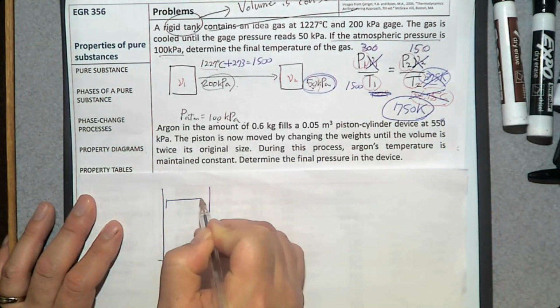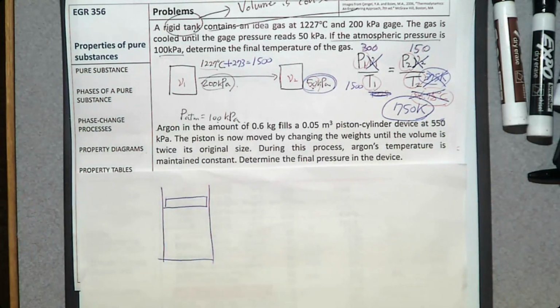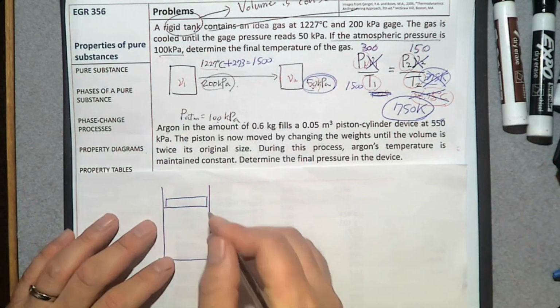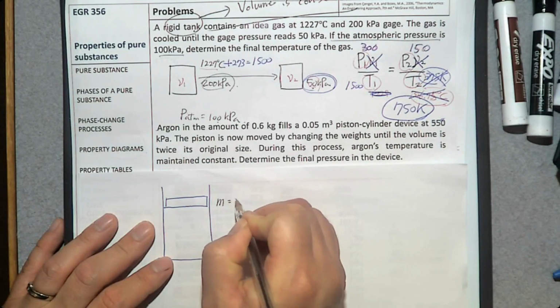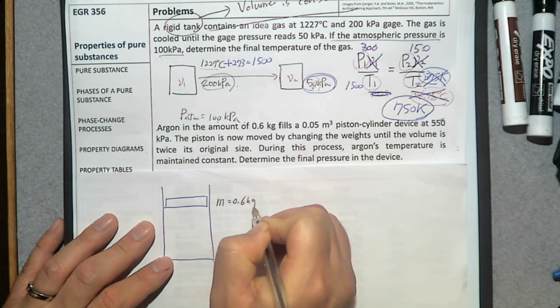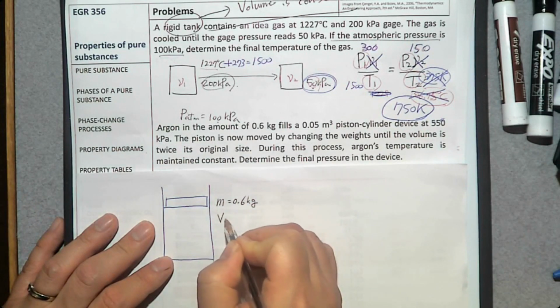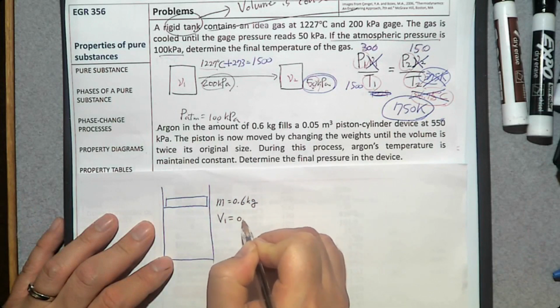We use piston cylinder devices a lot because the piston can move up and down, which changes the volume of the system. Okay?